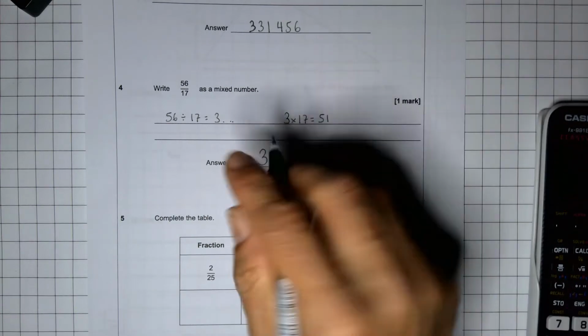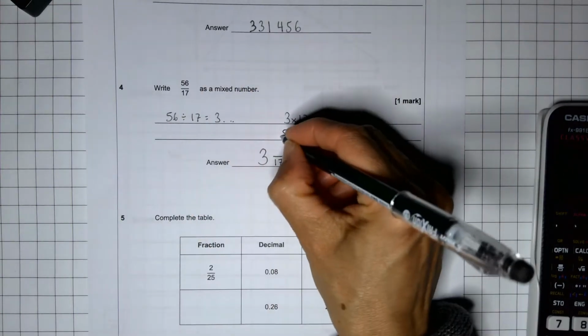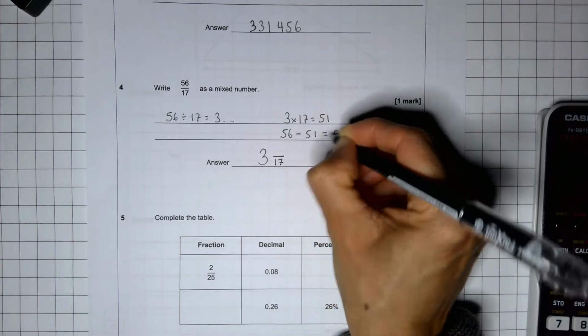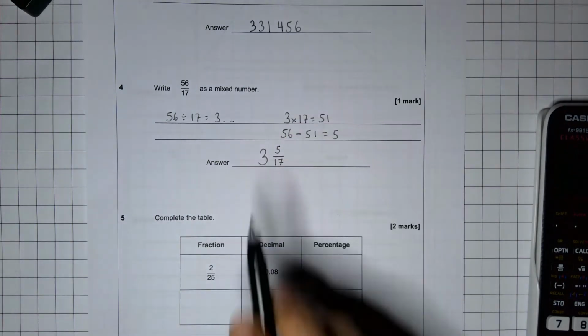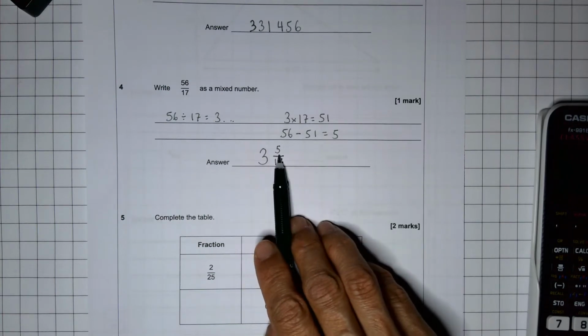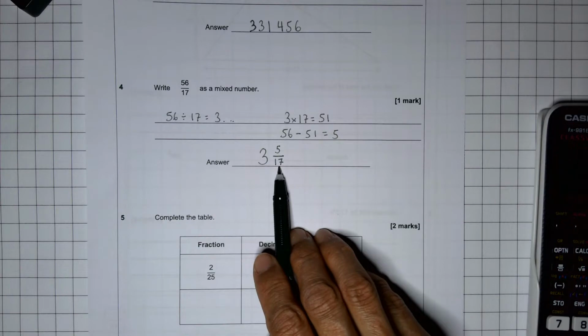So in this case we had 56 on top, in the numerator. Take away 51, which means that we're going to have 5 left over, and that 5 goes there. So in other words, we have 3 lots of 17, remainder 5 out of 17. 1 mark.